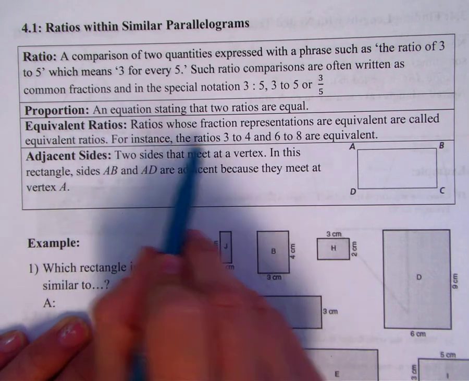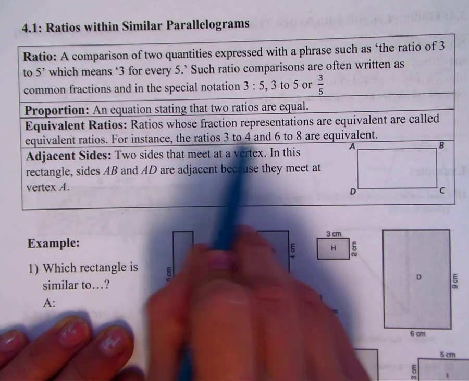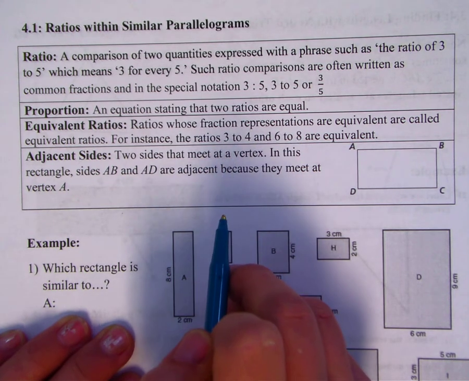Equivalent ratios are, for example, 3 to 4 and 6 to 8 are equivalent because one of them will reduce to make the other one.